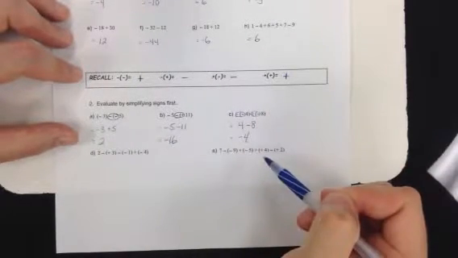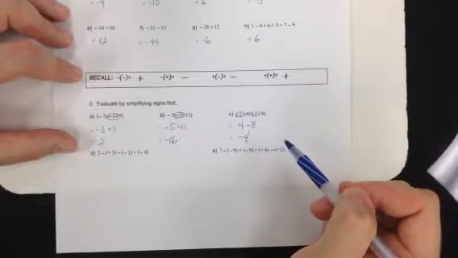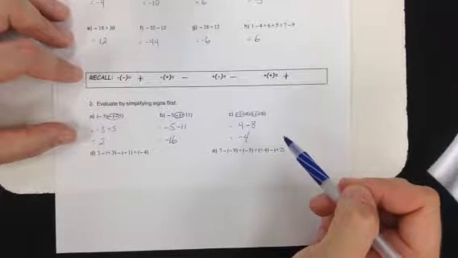Again, feel free to try the next couple on your own before checking out the rest of the video. Same idea with longer strings of numbers. Combine all your signs together first, and then combine the numbers once you have it simplified down.